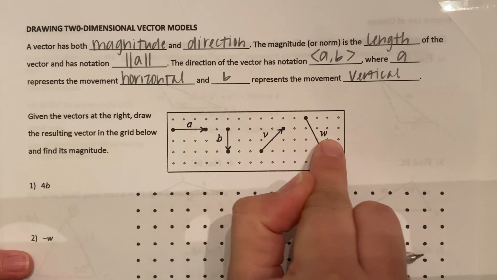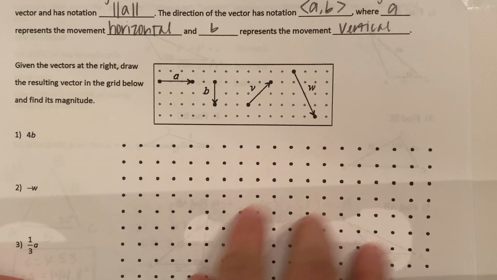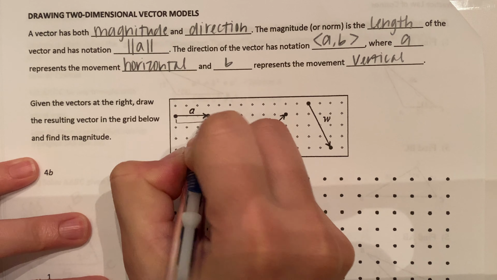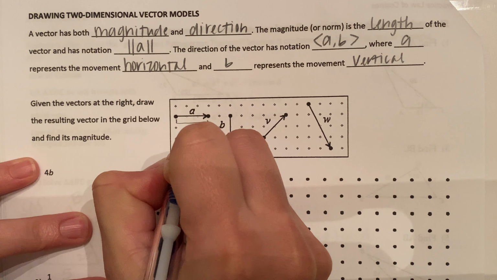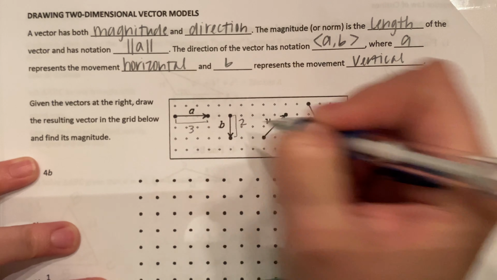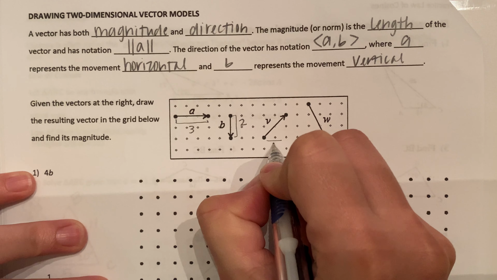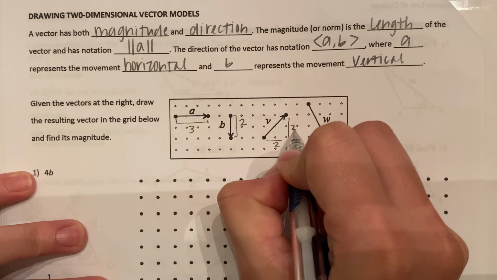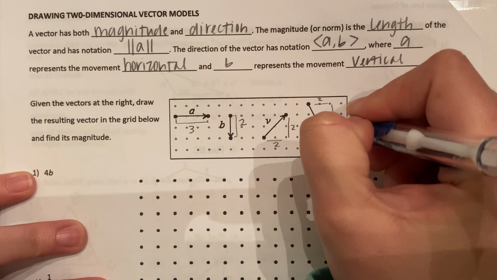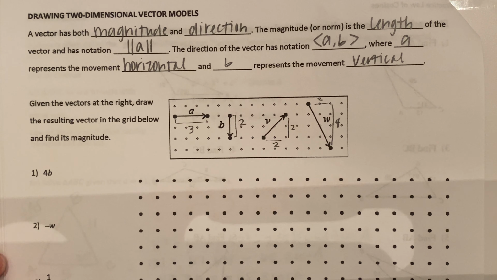I have 4 given vectors, and I'm going to be manipulating them and drawing them in this section down here. So first what I want to notice is that A starts here and goes to the right 3. B goes down 2. V has an X and a Y direction. It goes right 2, up 2. But then W goes right 2, down 1, 2, 3, 4. So this is what we will use to do all these equations over here.